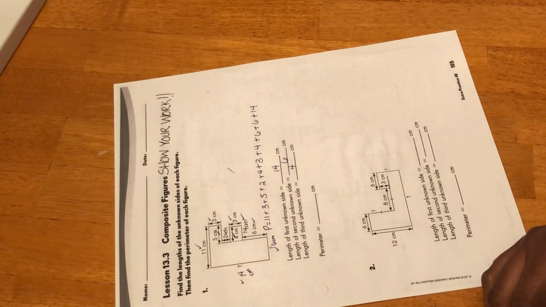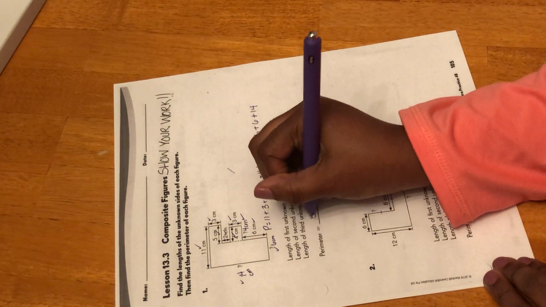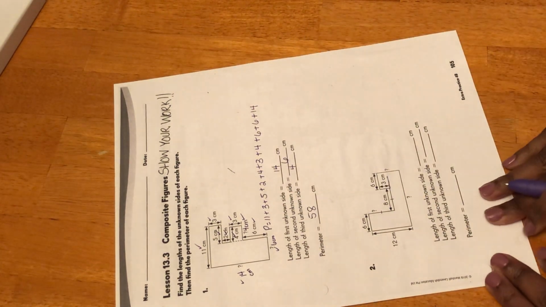Okay, and if you added that up correctly, you would get 58 centimeters.